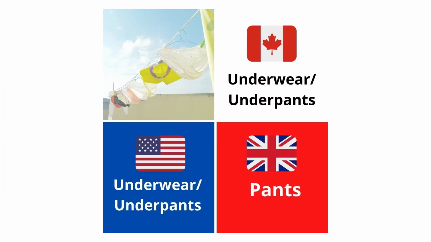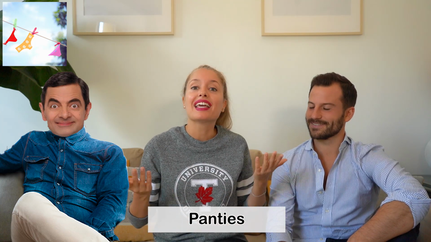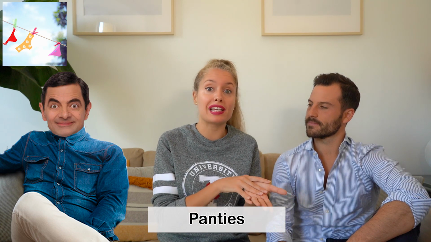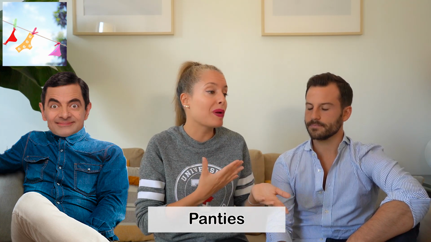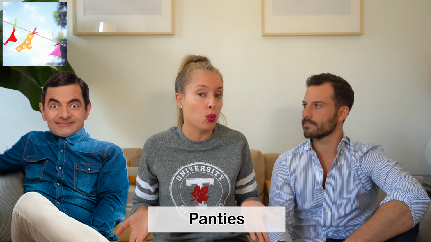To summarize, underwear, underpants, pants. Now here we have for number 14, panties. Keep in mind that panties is more specific than the previous image. For the previous image or word we had underpants and underwear. Now this is more specific, which is panties, something that a woman would wear.